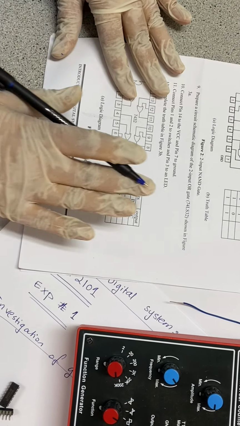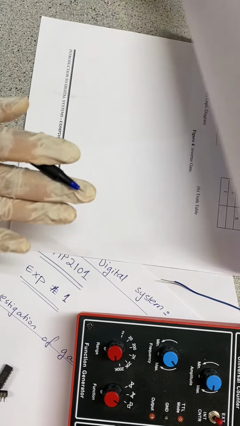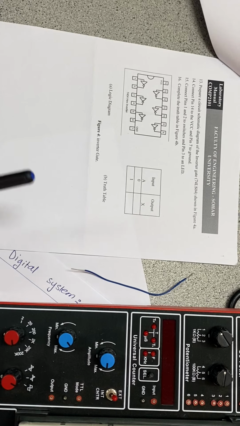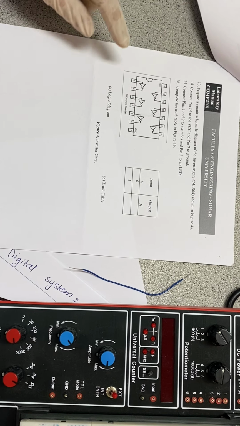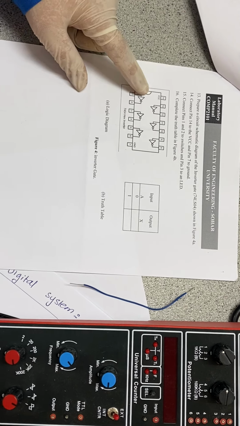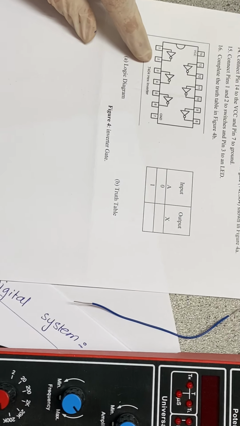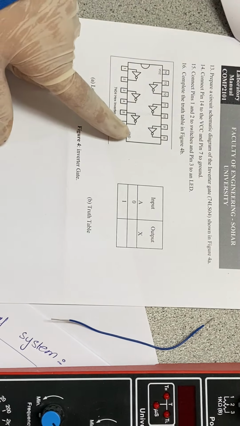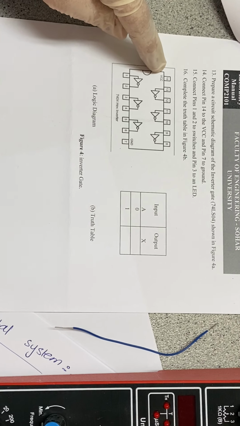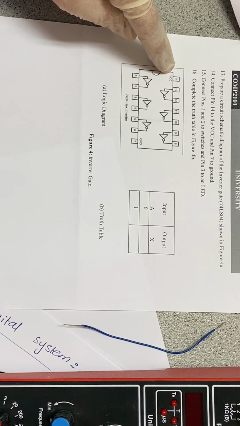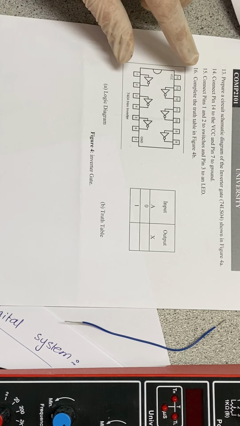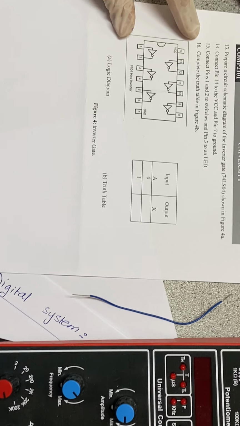So I'm not going to test this one. I'm just testing an inverter gate, because it's a little different. In an inverter gate you have just one input, and the second pin is for the output. But the same specification applies: pin number 7 is ground, and pin number 14 is the VCC, because it's in the same family. Okay, so let's connect this one.